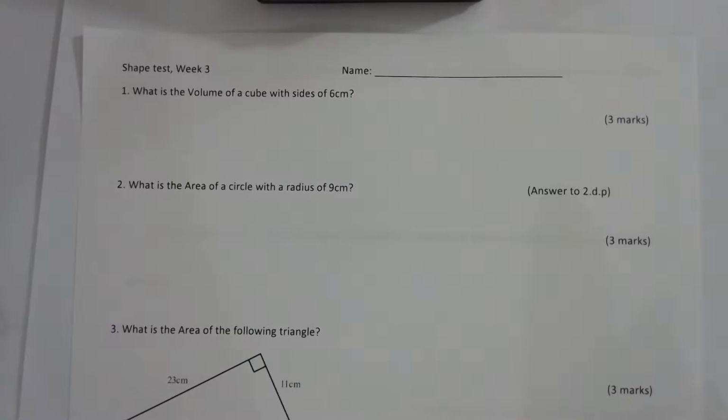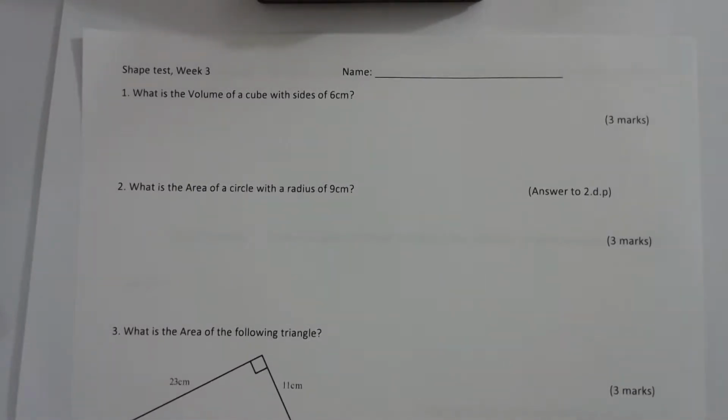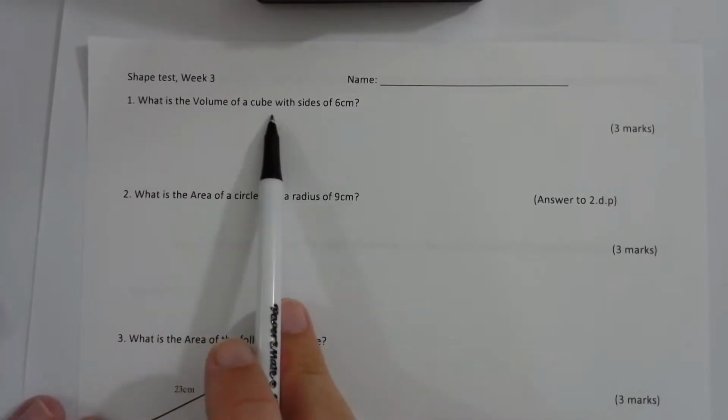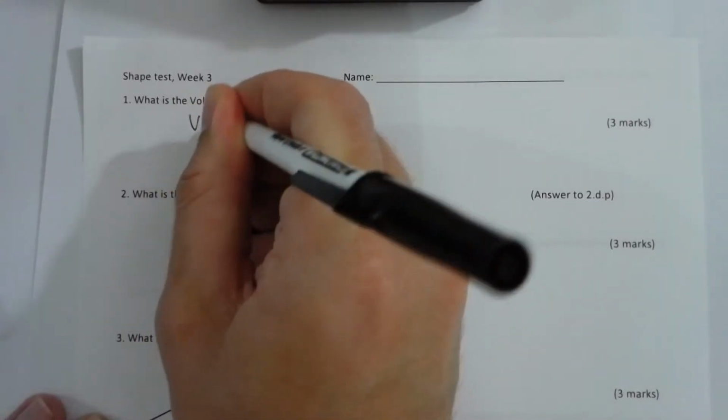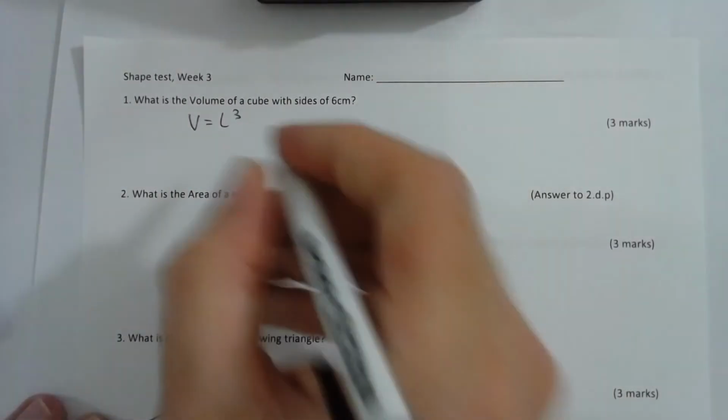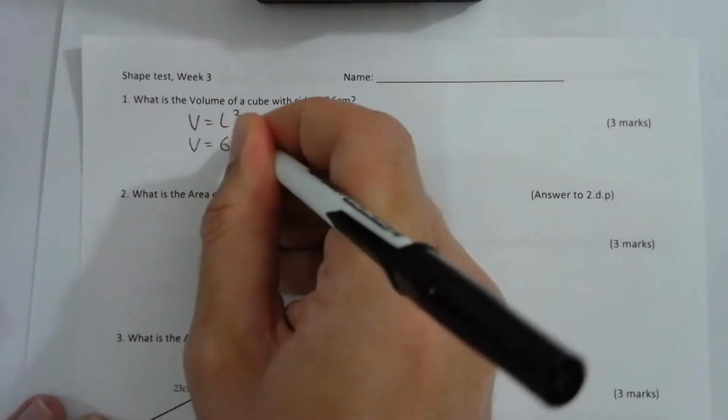Alright, so here we're looking at year 9 and some shaped questions that incorporate what we need to know this unit. So number 1, what's the volume of a cube with sides of 6 centimeters? Well, the volume of a cube is L cubed, and if each side is 6, it's 6 cubed.